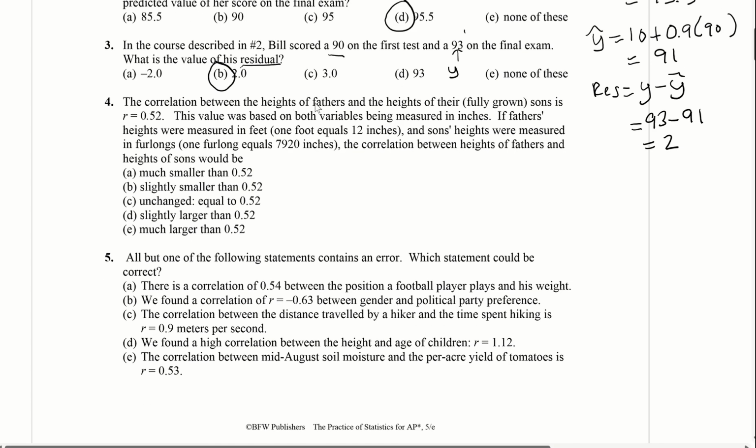Okay, the correlation between the heights of fathers and the heights of their fully grown sons is R equals 0.52. This value was based on both variables being measured in inches. If fathers' heights were measured in feet and sons' heights were measured in furlongs, the correlation between heights of fathers and heights of sons would be what?